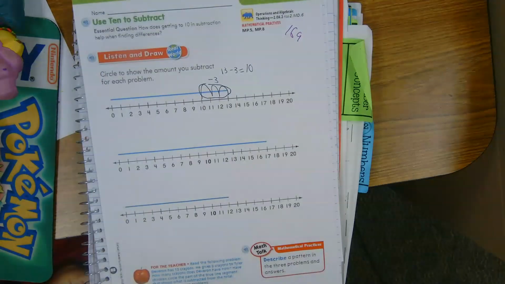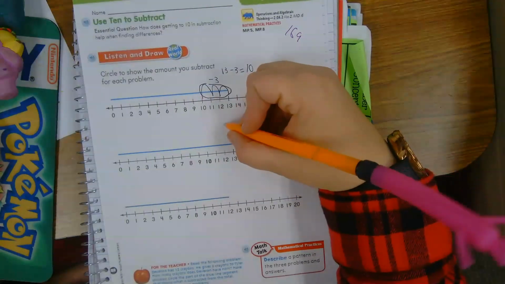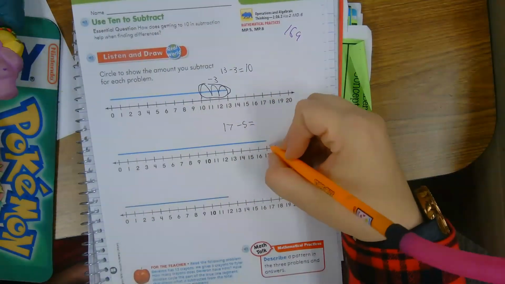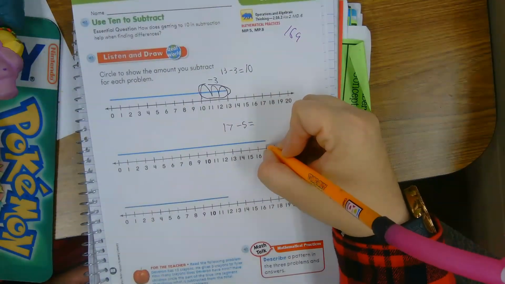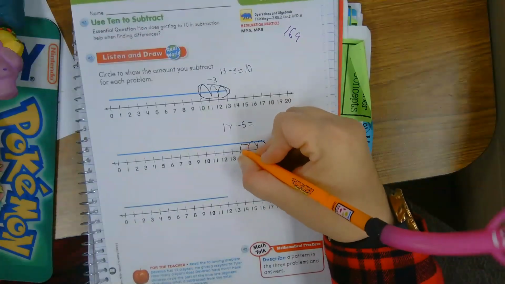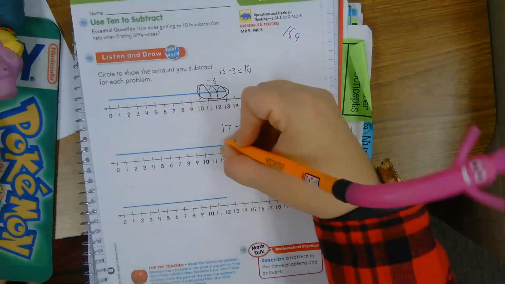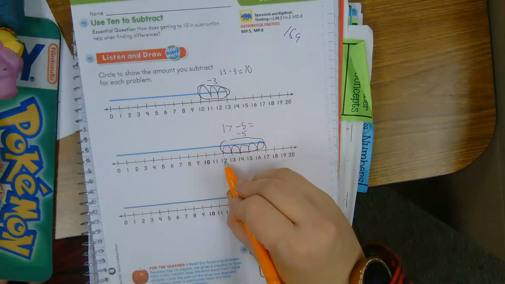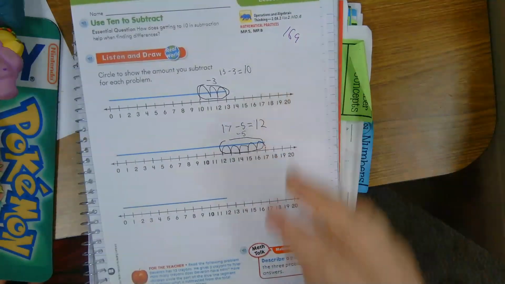Next, let's do it with 17 minus 5. So let's go ahead and jump back 5, starting at 17. 1, 2, 3, 4, 5. So this is the minus 5. So 17 minus 5 is 12.